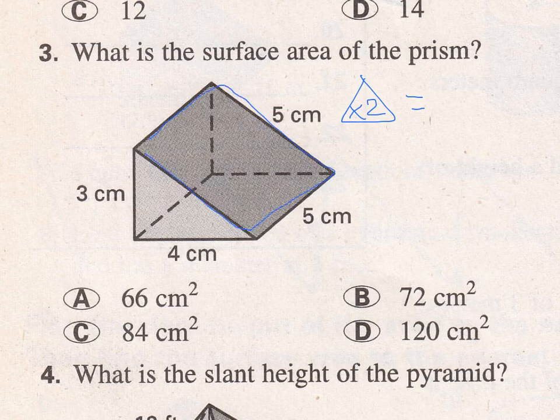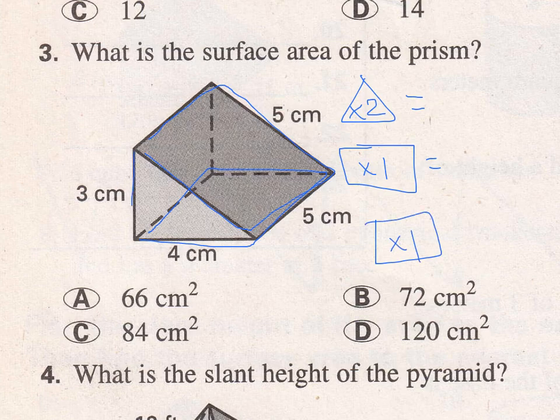I don't think you've got another one quite like it, so it'd just be times 1. And let's see here, you've got the base rectangle. It's a little bit different shape, so that's a different rectangle, just one of those. And then you've got this rectangle in the back. So really there are 3 rectangles. Find the area of all 4 of those and add them up.